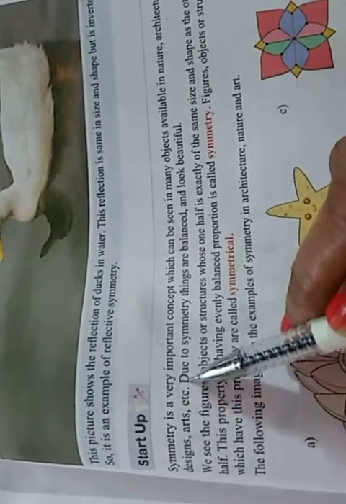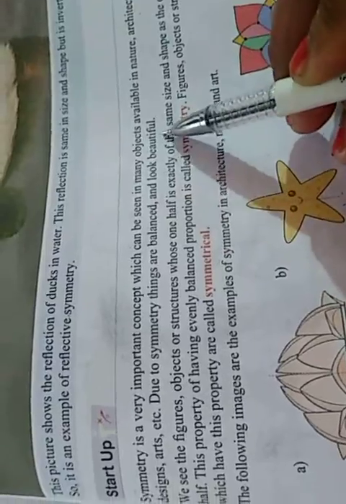Symmetry is a very important concept which can be seen in many objects available in nature, architecture, designs, arts, etc. Due to symmetry, things are balanced and look beautiful.